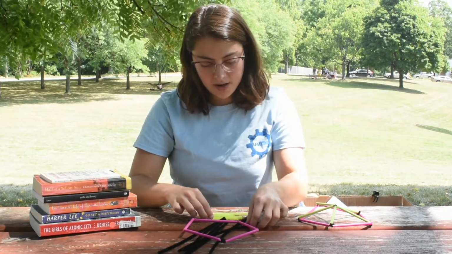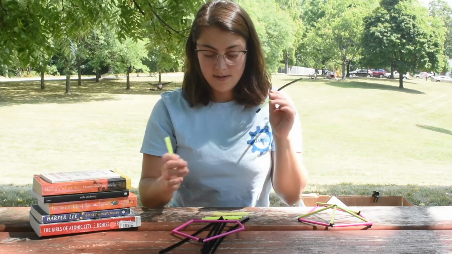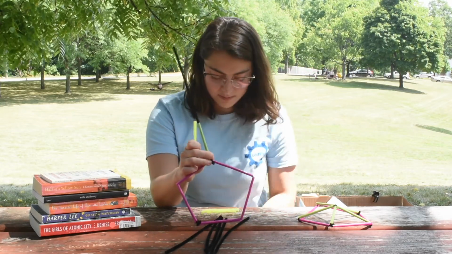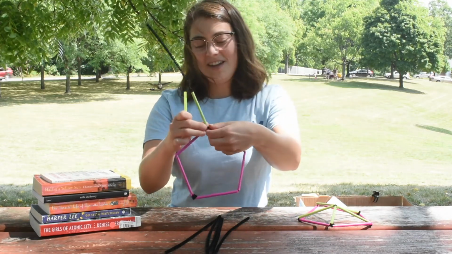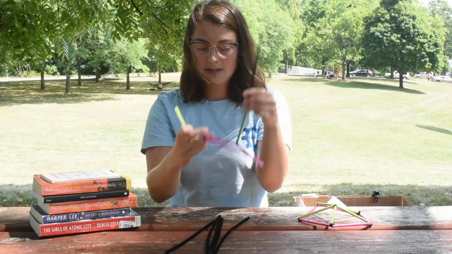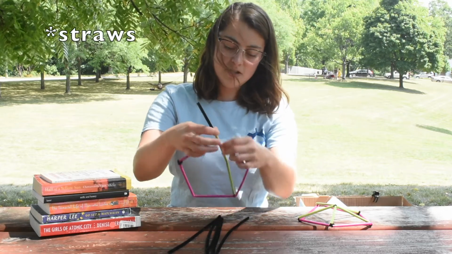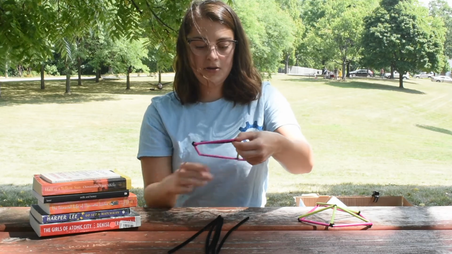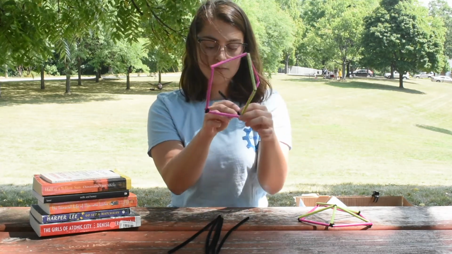Once you have your pentagon, you can try out different ways of doing this, but what I've found works is you take one pipe cleaner, and you twist it around one of the vertices of your pentagon, and then you will feed 2 pipe cleaners onto it, and then attach it across the pentagon like so.